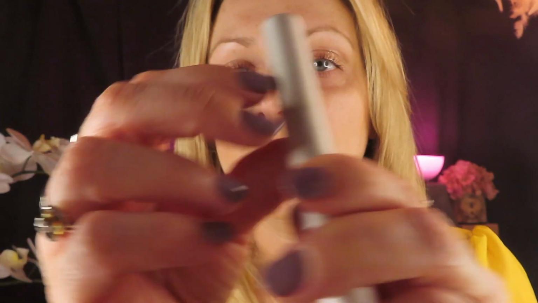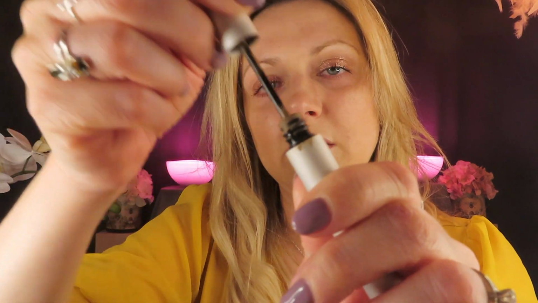Now, based on the eyebrow coloring, we are going to fill in the brows and shape them with this little brow defining product. It's the perfect color. So I'll just do up here.